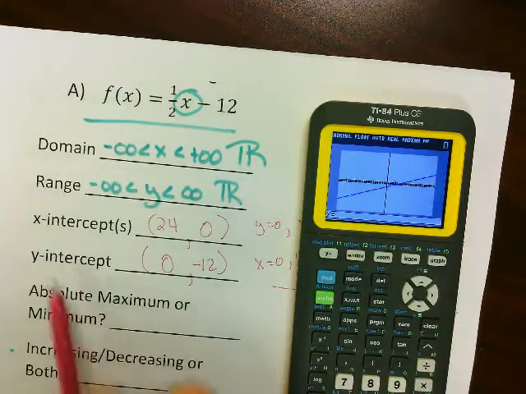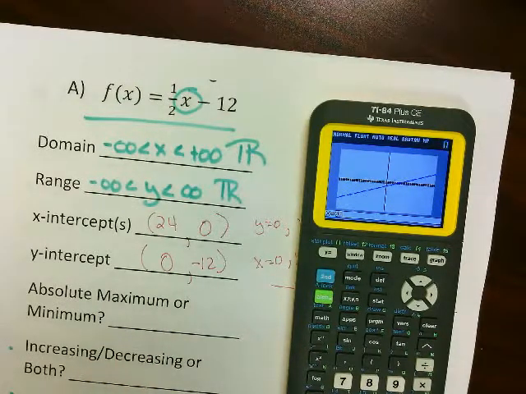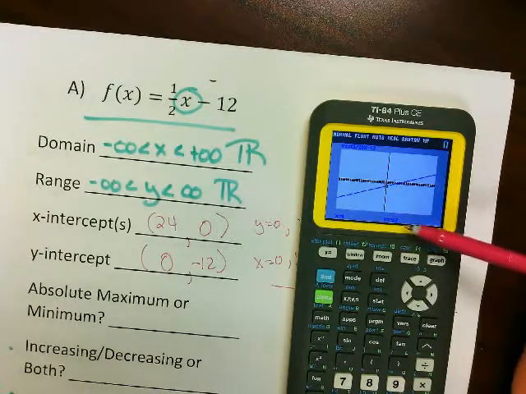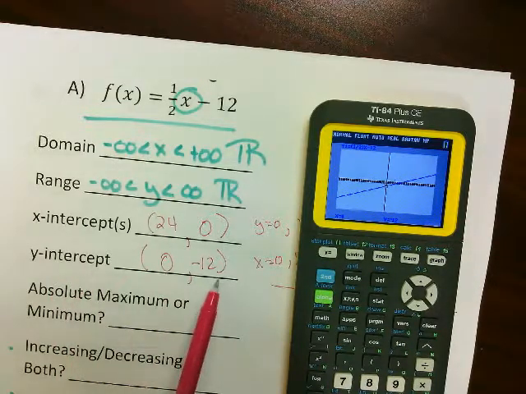So if I'm looking for the y-intercept, I know x is 0, so we can put 0 in for x and hit enter, and it tells me when x is 0, y is equal to negative 12. So that right there is giving me the y-intercept of this graph.